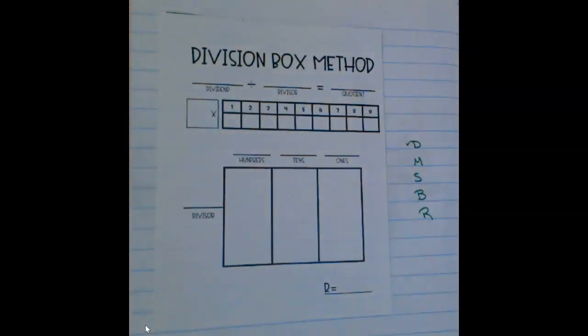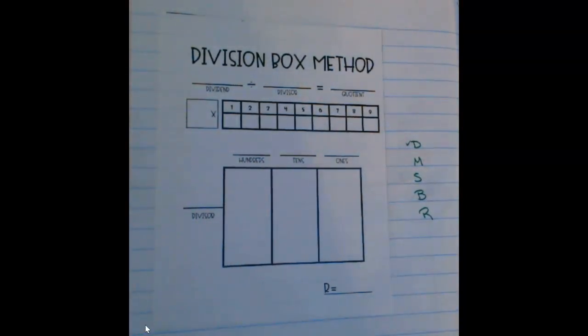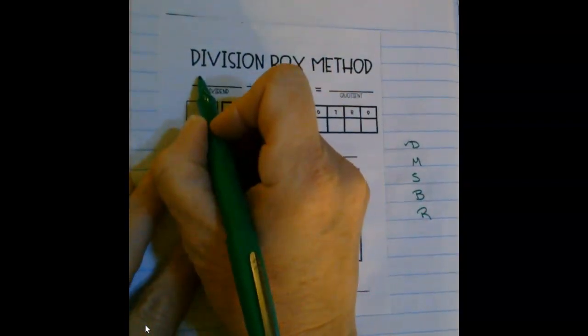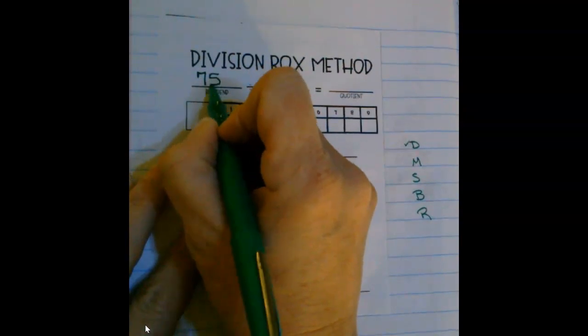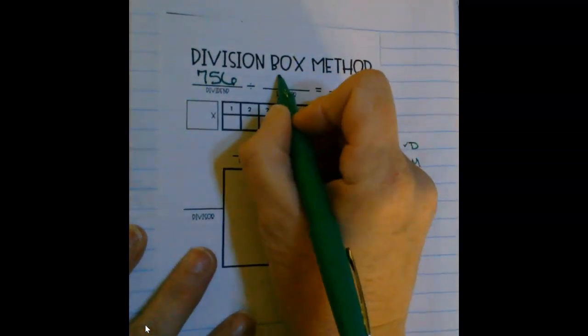Okay, so we are going to do the division box method. This is my favorite. I've already told you guys that, and I think it'll eventually become your favorite. We're going to start by listing our dividend, which was 756. Remember, our dividend is the number we're dividing into, and our divisor was 6.